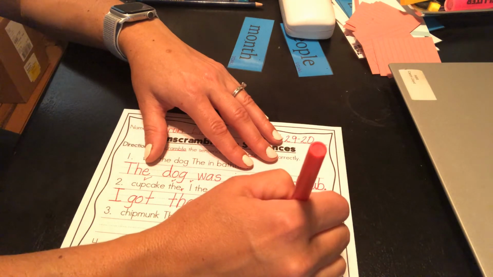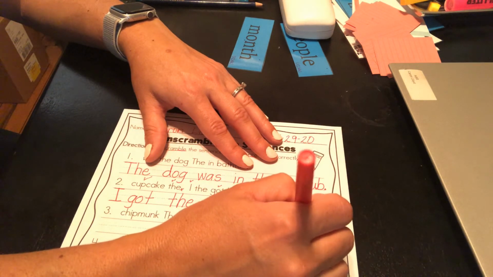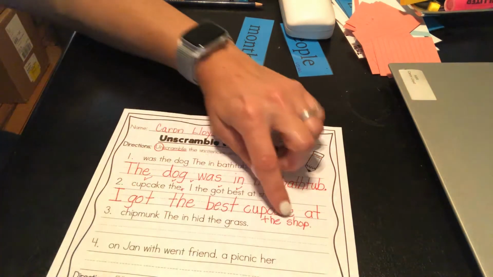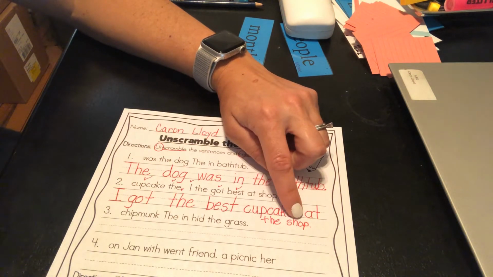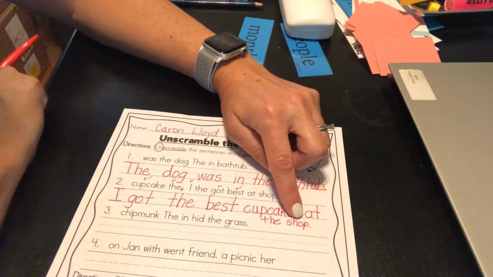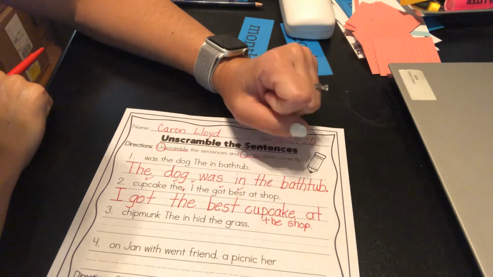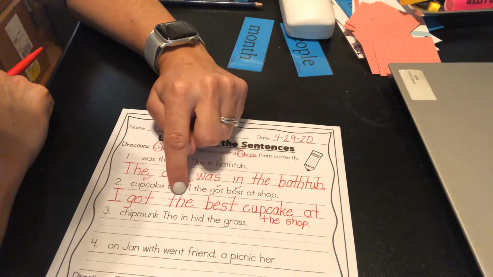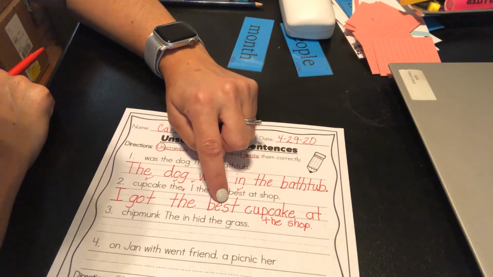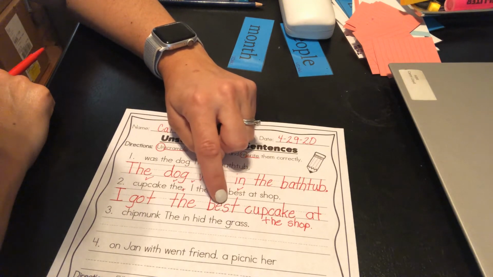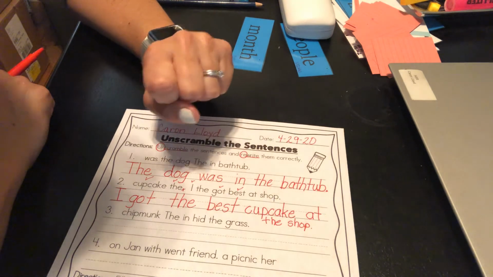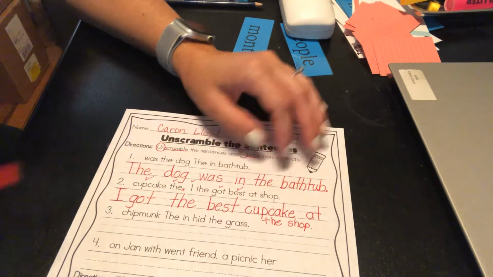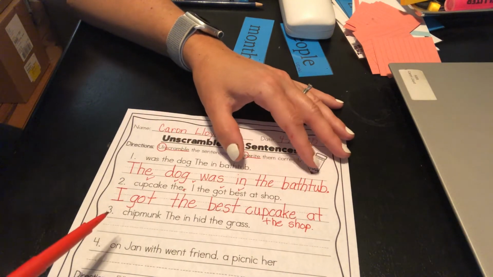And here we're using the word the before the noun again, because shop is the name of a place. It's a word that tells you a place, so that's our noun. So we use the word the before the noun. And then here we use the word the before best, because that was an adjective before cupcake, which is our noun, a thing. Okay, let's go ahead and look at this next one.